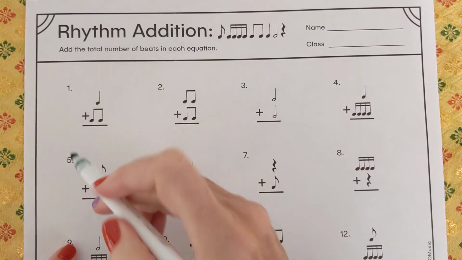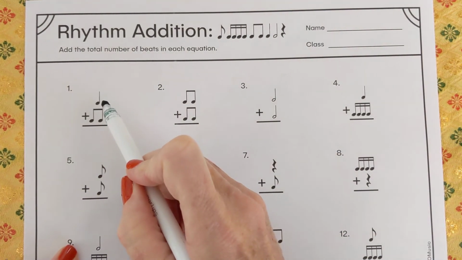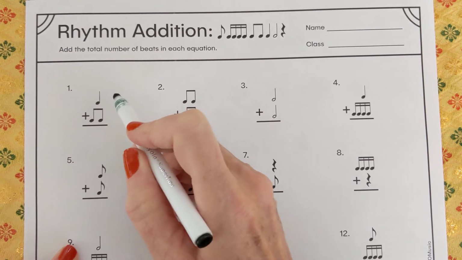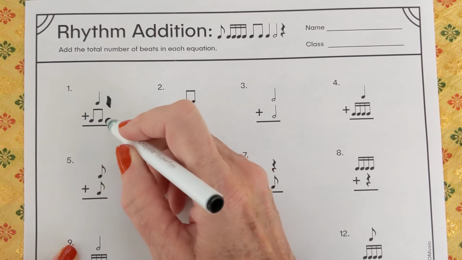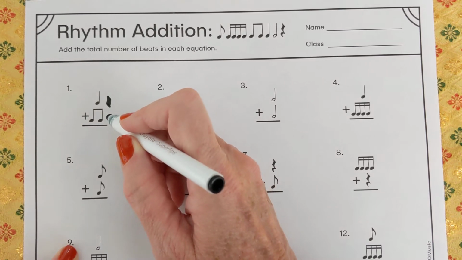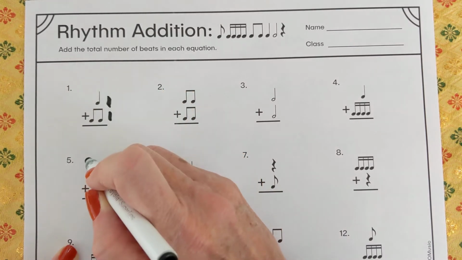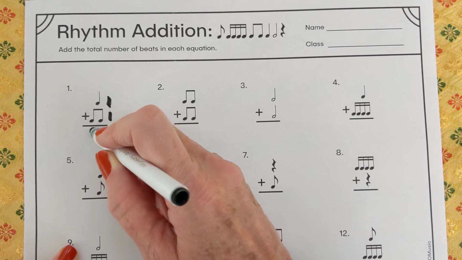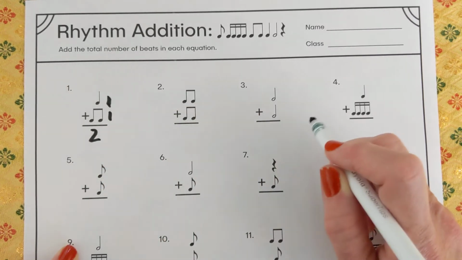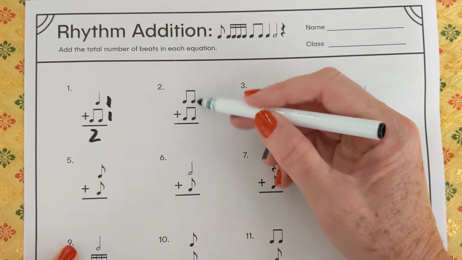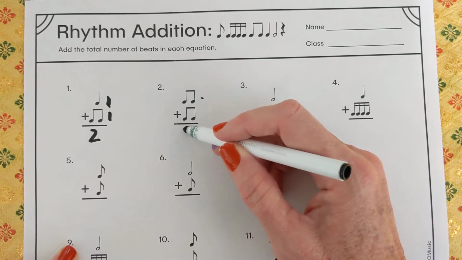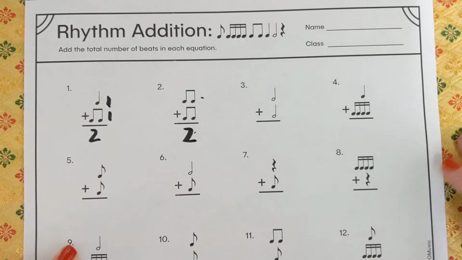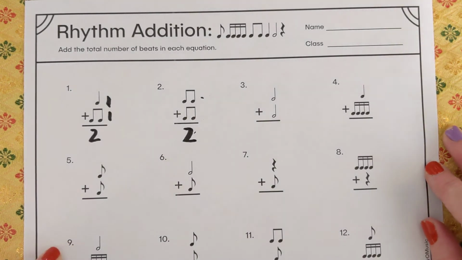Well, you first have to think in your mind, that's a quarter note, and how many beats does a quarter note get? It gets 1 beat. And this is 8th notes. How many beats does 8th note get? They get 1 beat. So 1 plus 1 is 2. See? This gets 1 beat, and that gets 1 beat. 1 plus 1 is 2. See? Just as easy as that.